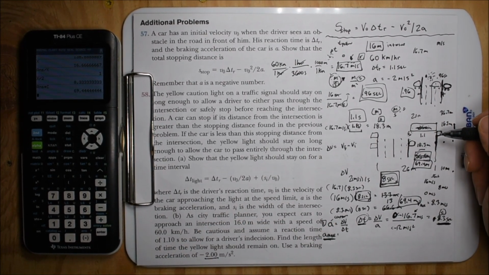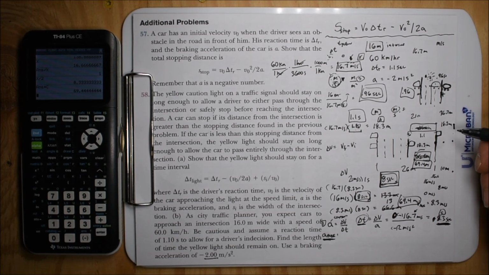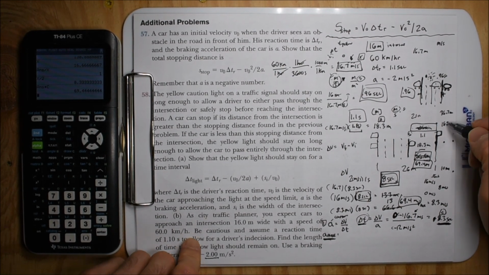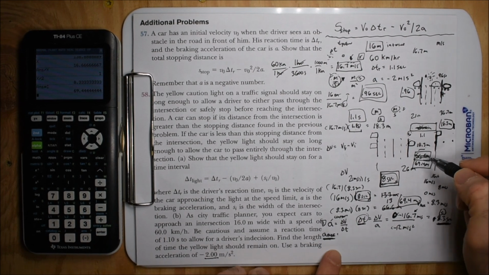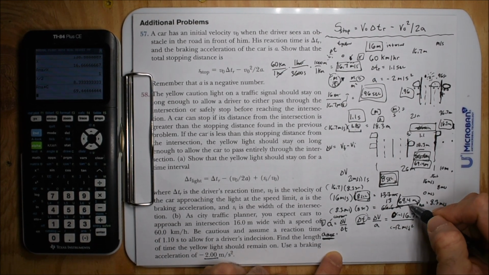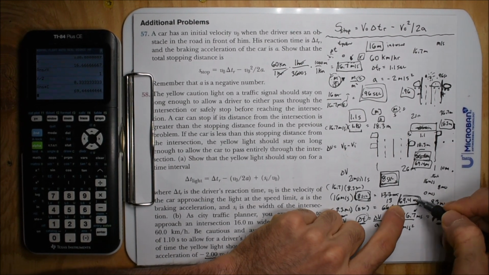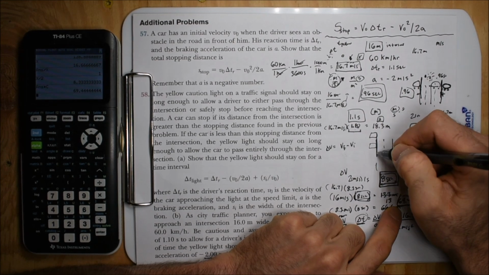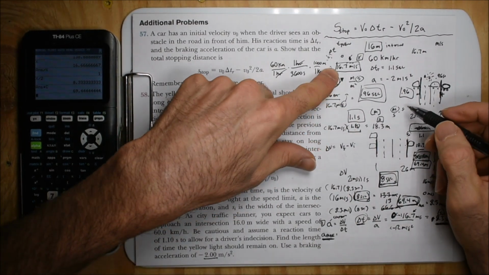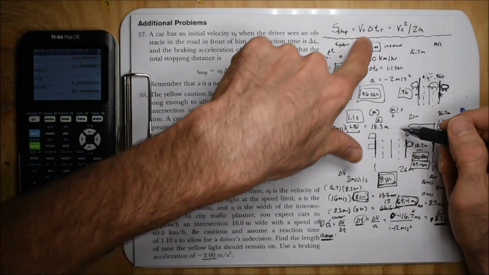Oh, we're still going strong, I think. Hell yeah. Our reaction time distance is 18.3 meters. Our actual stopping distance is 69.4 meters, and our intersection is 16 meters.